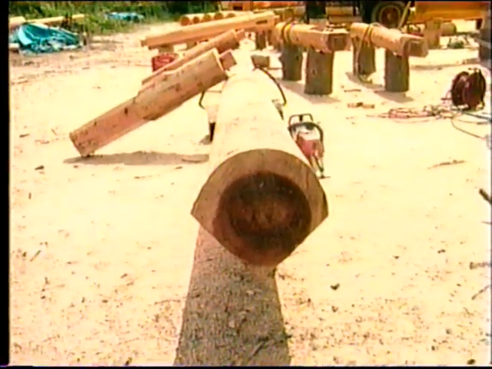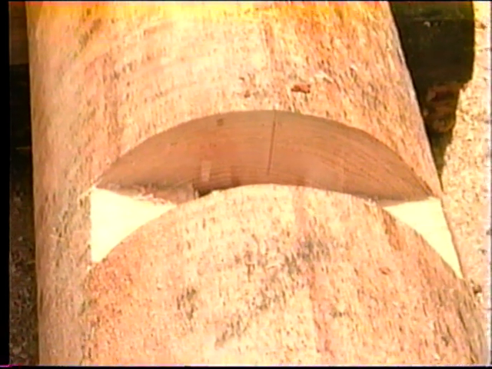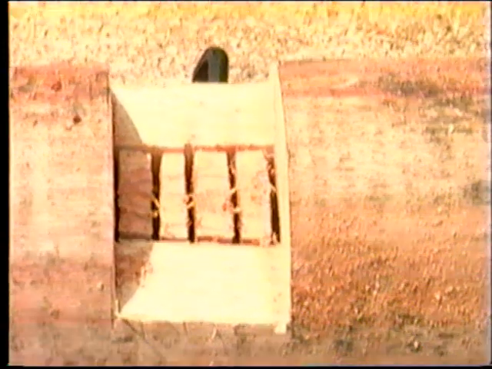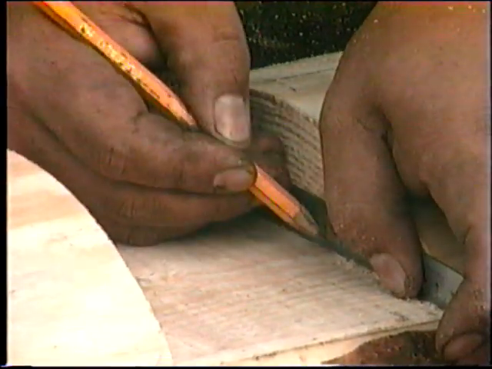Locate the post centers on this center line and cut a flat across the log that will be 100 millimeters or 4 inches wide and the same length as the width of the post you choose for that location, perhaps 250 millimeters, 10 inches. Lay out and cut the mortise for the post, 100 by 100 millimeters, and on the center line. This mortise should be 100 millimeters deep.